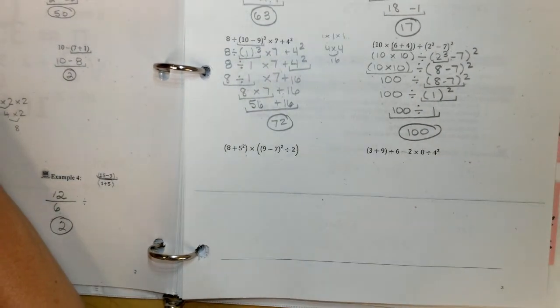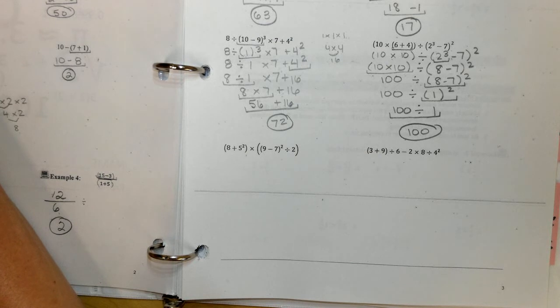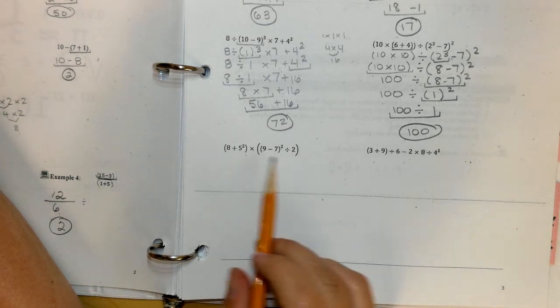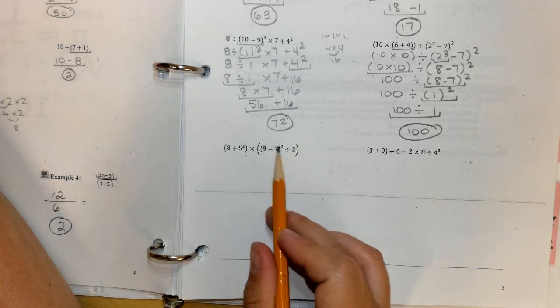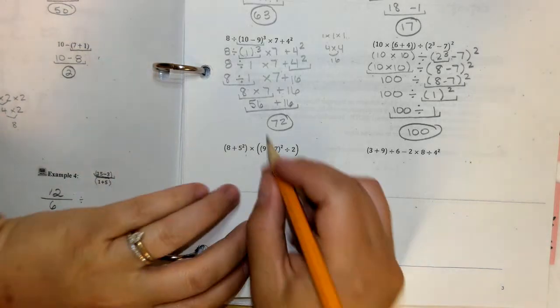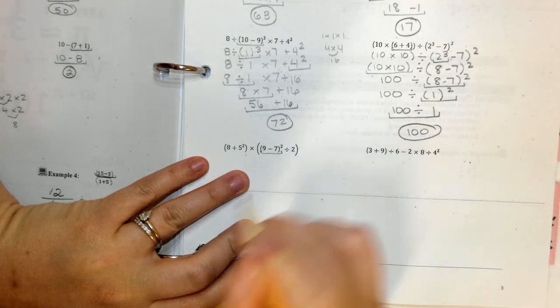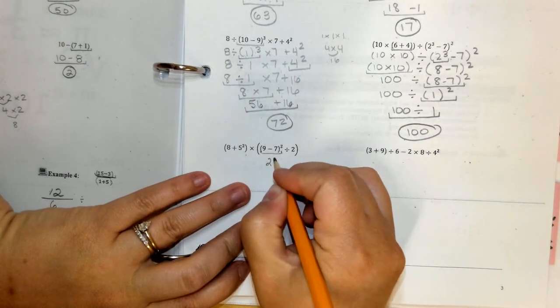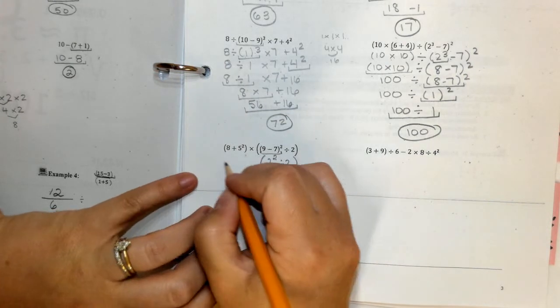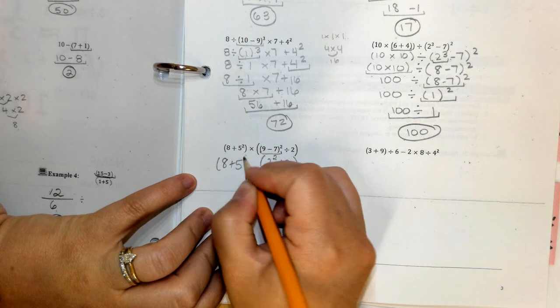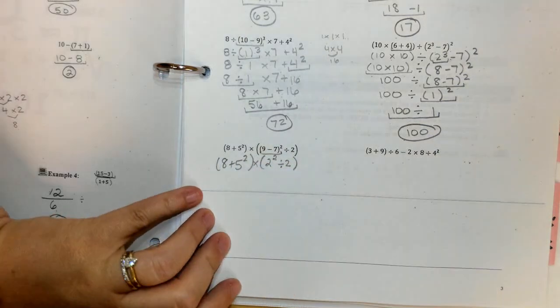And remember, if you need to pause this video at any time or rewind it to go back through what we talked about, please take the time to do that so that what we're doing makes sense. Let's look at this one here. We have 2 sets of parentheses right here, so we have to start in the middle. So we're going to do 9 minus 7, which is 2. Bring down all the other 2's that seem to be around it. And we have 8 plus 5 squared. Oh, and don't forget our little times in there.